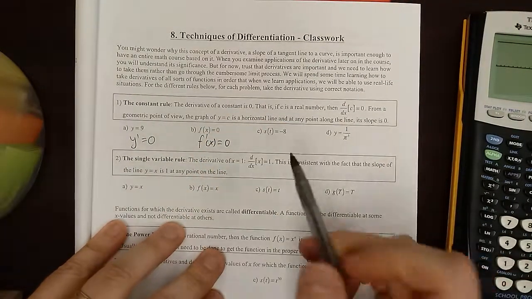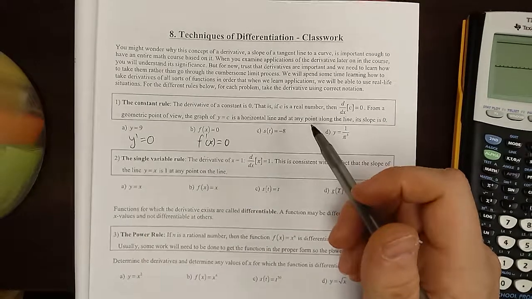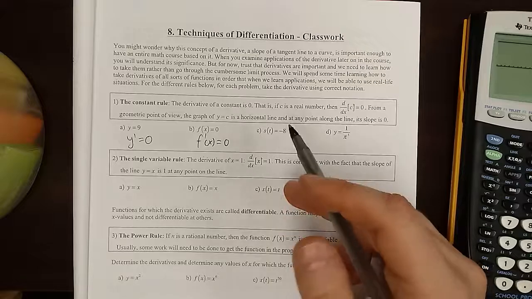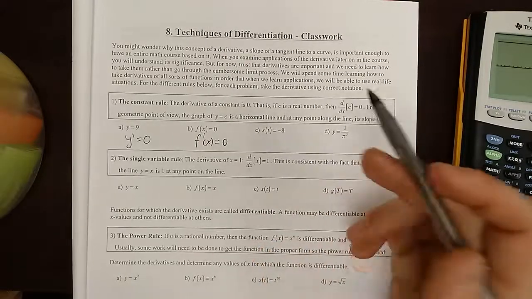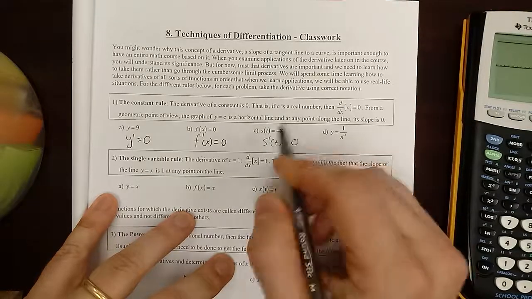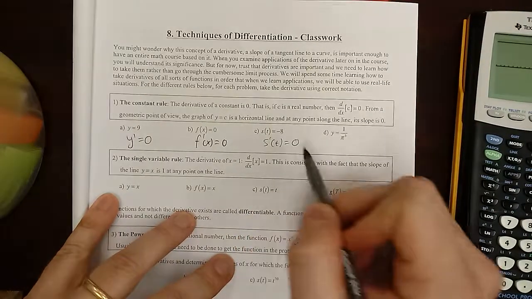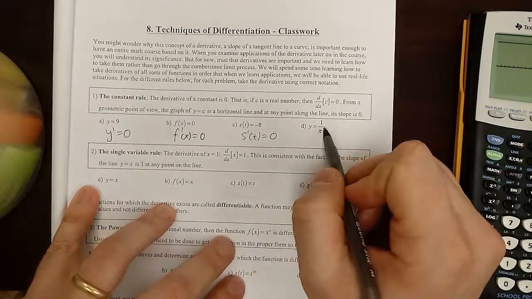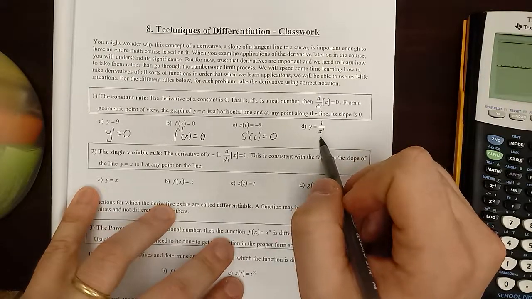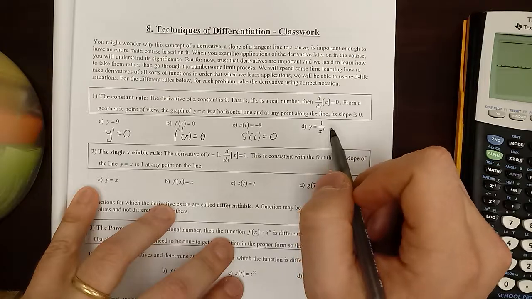For all of these, it is possible to plug them into the f of x plus h formula, but you get 0. So surprise, s prime of t is equal to 0. We switched it up and used a different variable. Who cares? And then, 1 over pi cubed. Wait, pi's a number. So 1 over a number cubed.